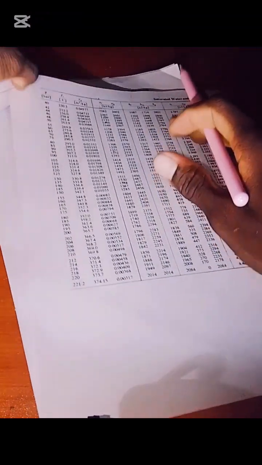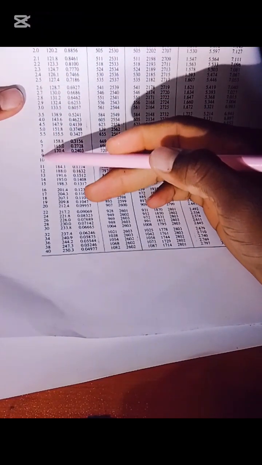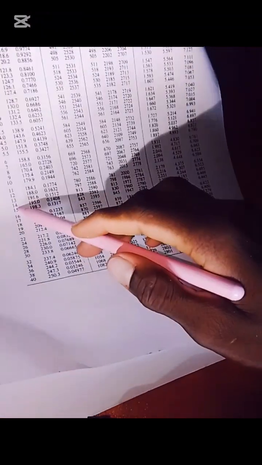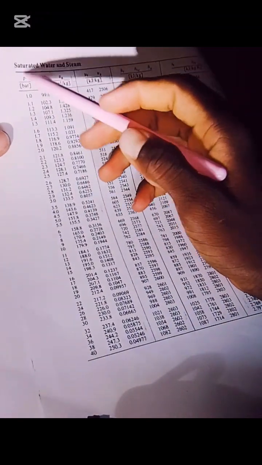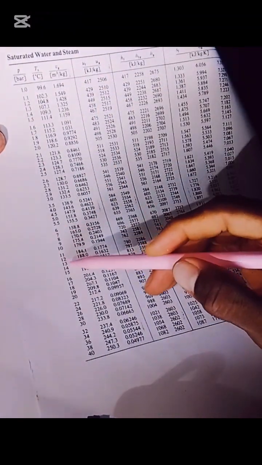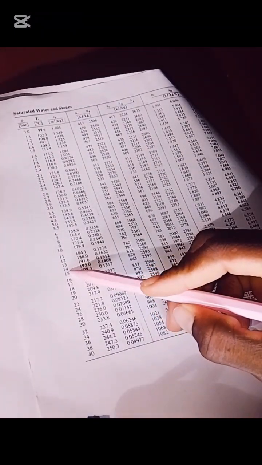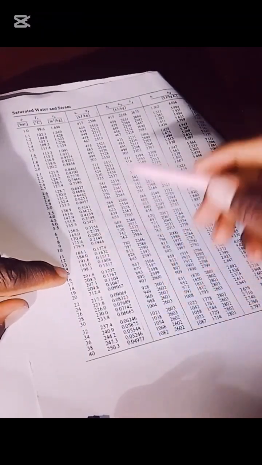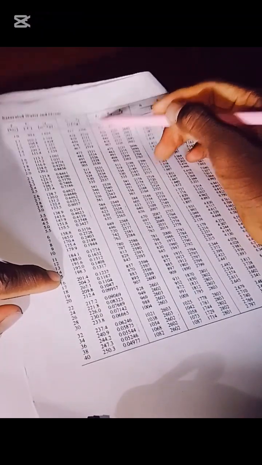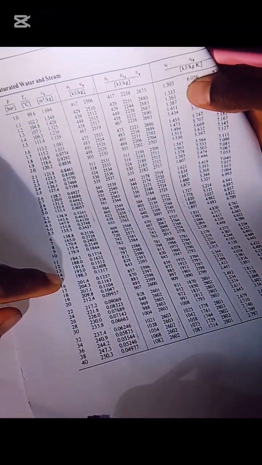So you have to open it. Also look for 14 bar. Yes, as you can see, this is 14 bar. This is a pressure, and this is 14 bar. Let's say at that 14 bar, you are asked to find the h_f, the h_g and also the h_fg. So this is the 14 bar, and this is the h_f. As you can see, this is h_f.